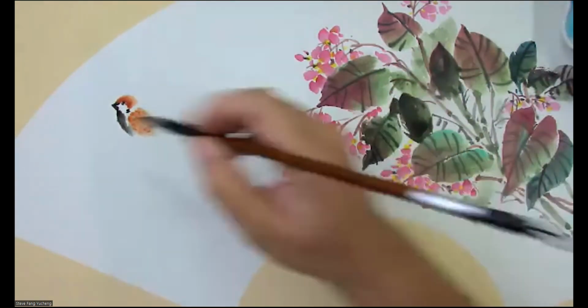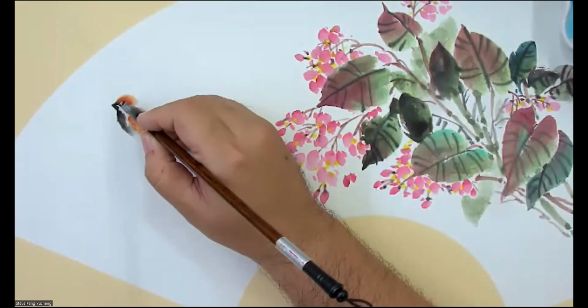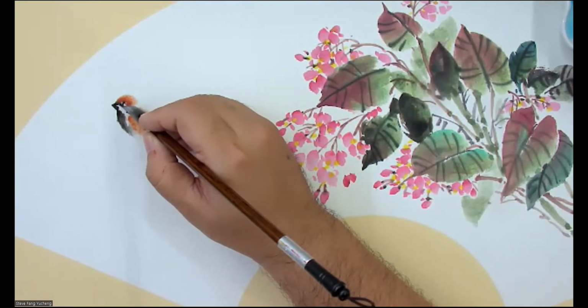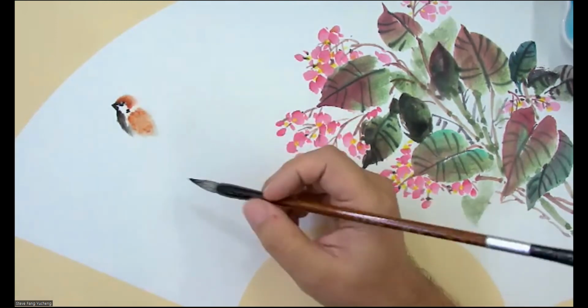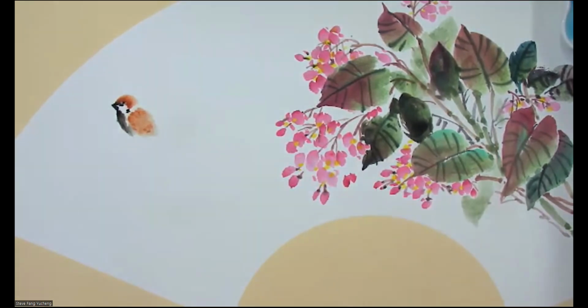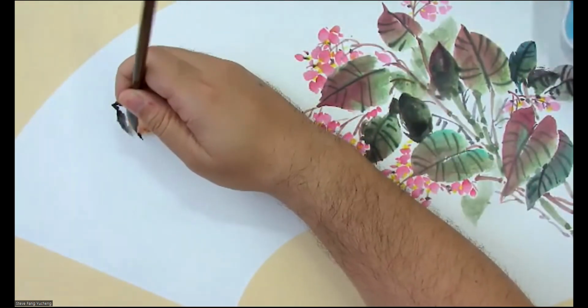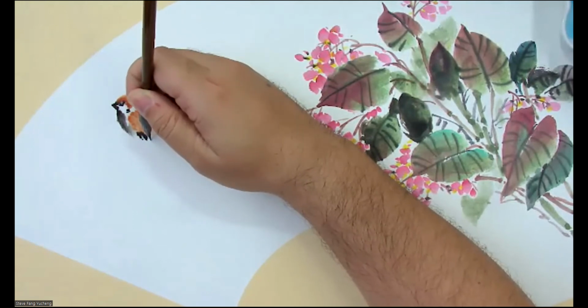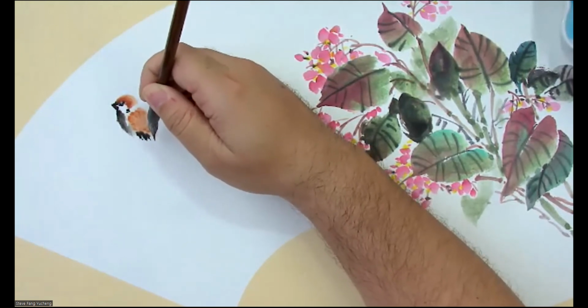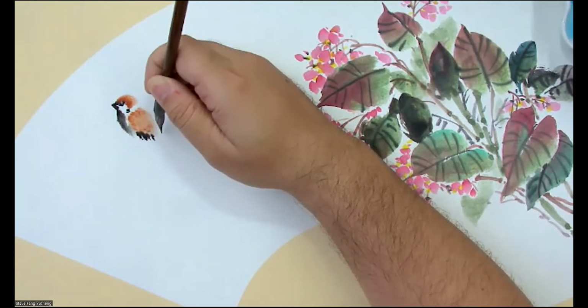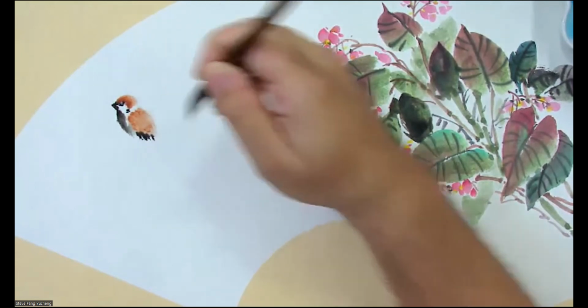Normally if you look at the sparrow, this part is all black surrounding the beak and eyes. And then the dark ink, we will go back, under the wings, we can go in. It's gonna smudge a little bit, but that's what we wanted actually.